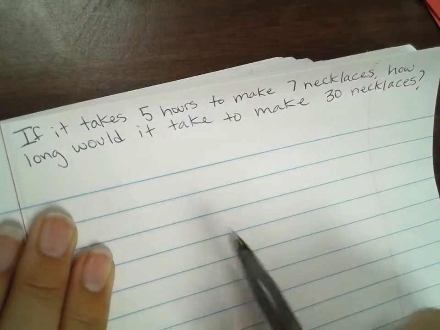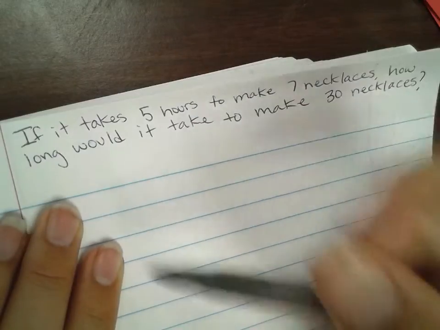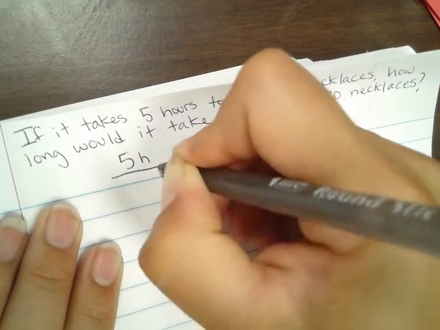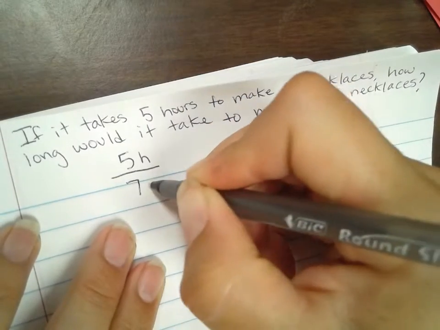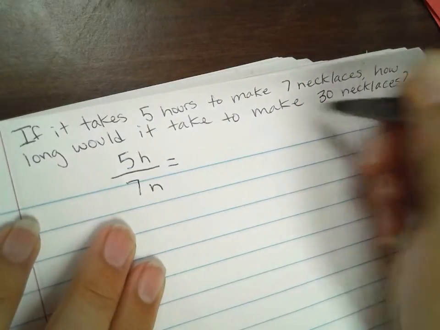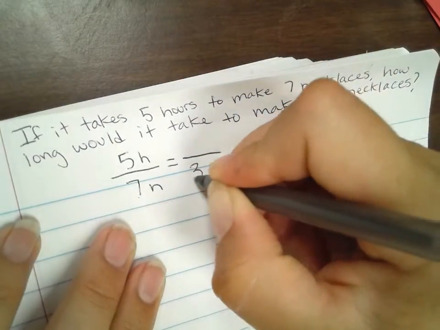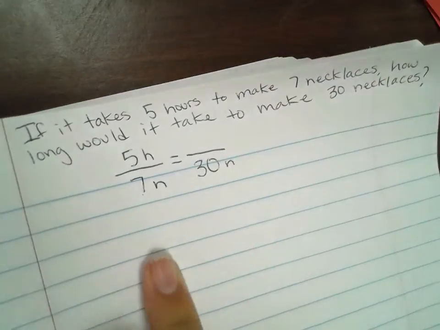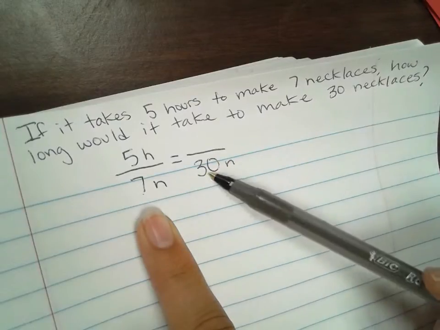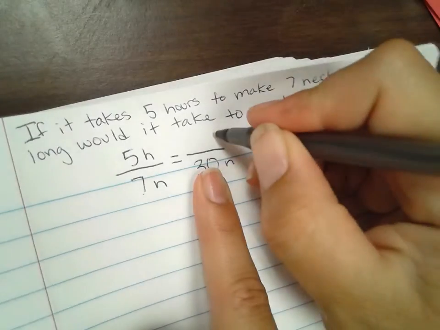Okay, we have a ratio here. We're comparing hours to necklaces. So if I compare hours to necklaces, it would be 5 hours for 7 necklaces. Well, that's got to be equal to the ratio over here. Now, 7, I'm going to put 30 necklaces because that's what I'm looking for. So we filled in what we know. We know the amount of necklaces. Those have to be equal to each other. Necklaces on the bottom, we're going to have necklaces here. So this would be hours. This is what we call a proportion.